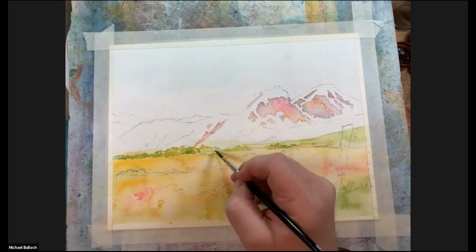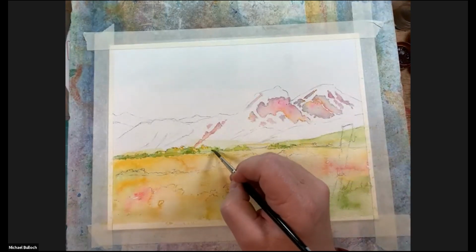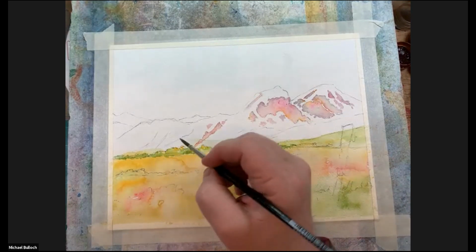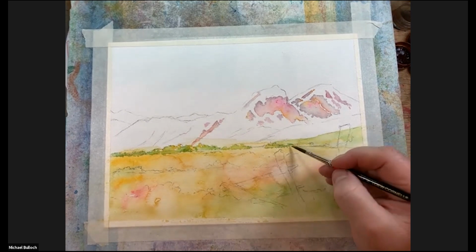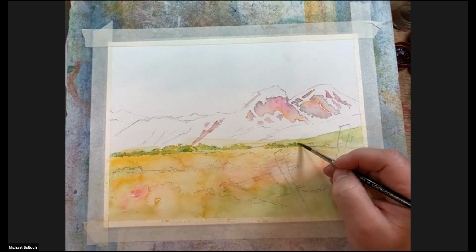And we'll add much darker paint to this later, so don't fret if it seems a little light. We're just putting in this initial bit of tree shape.